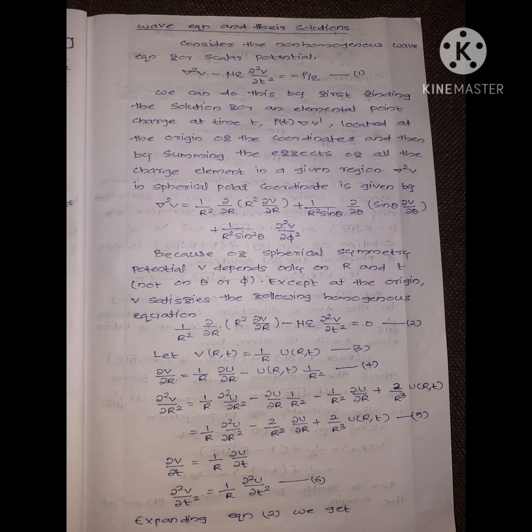Here we have applied the product rule in these two terms, 1 by r dou U by dou r and U of r,t 1 by r square. So the equation becomes like this. It can be rewritten as dou square V by dou r square is equal to 1 by r dou square U by dou r square minus 2 by r square dou U by dou r plus 2 by r cube U of r,t.